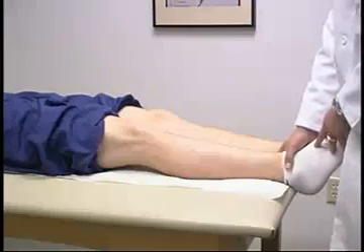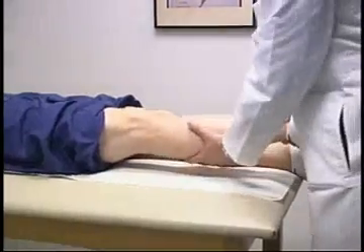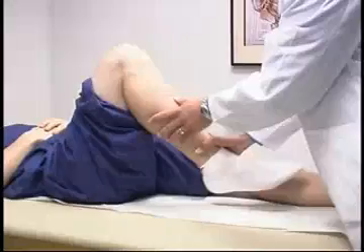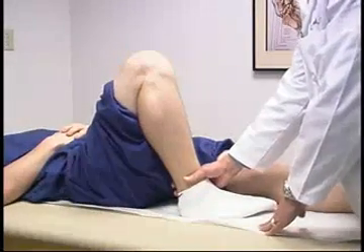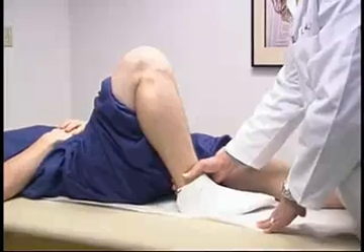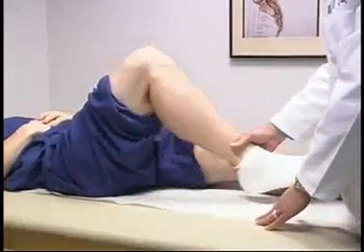I will then check flexion of the knee, have the patient bend the knee as far as it will go. In a normal knee, this is typically up to 135 degrees. In an arthritic patient, this is typically much less, sometimes less than 90.